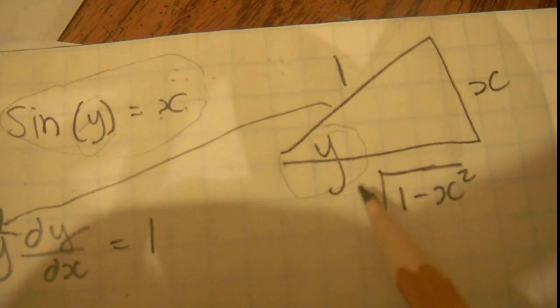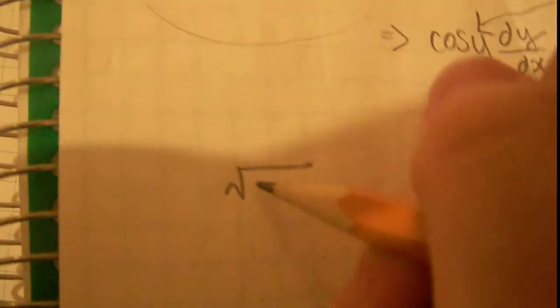Now we're going to continue on, and we're going to use our triangle to solve for what cos y is. So seeing this, we see our angle y, and the cos of that is going to be adjacent over hypotenuse, which is going to be the square root of 1 minus x squared over 1. So subbing this in for cos y into our formula, we now get the square root of 1 minus x squared times dy by dx equal to 1. And now we can just solve for dy by dx equal to 1 over the square root of 1 minus x squared. And if you look in any of your traditional formulas, you'll see that that is exactly what it should equal.